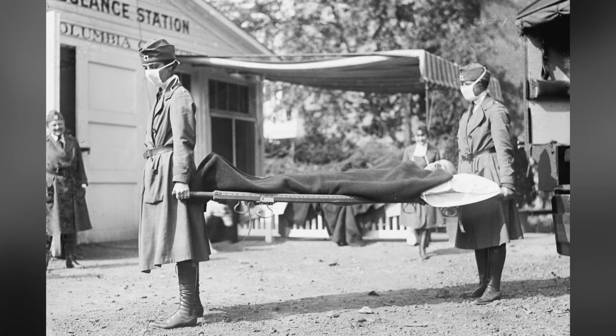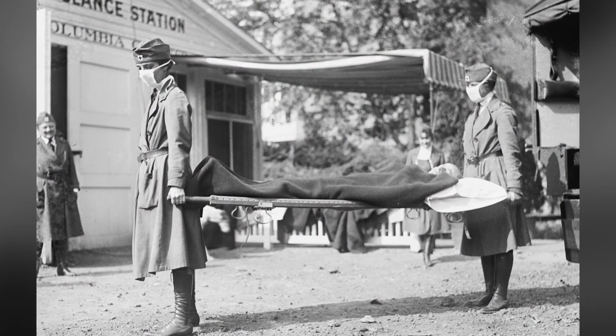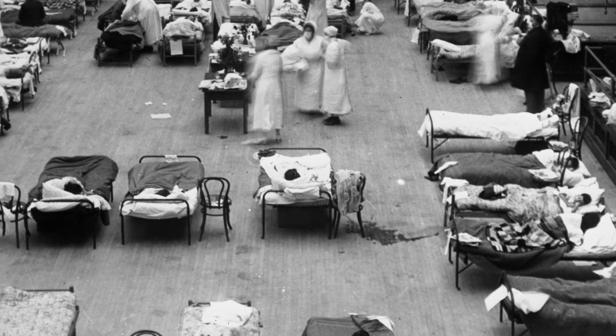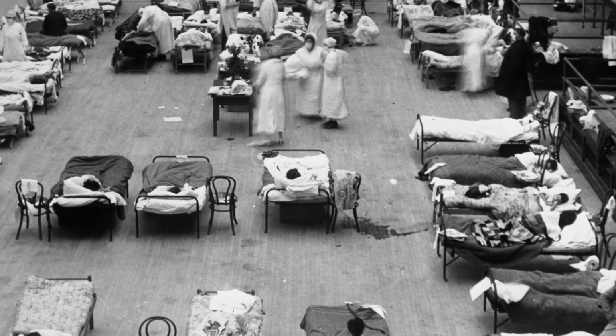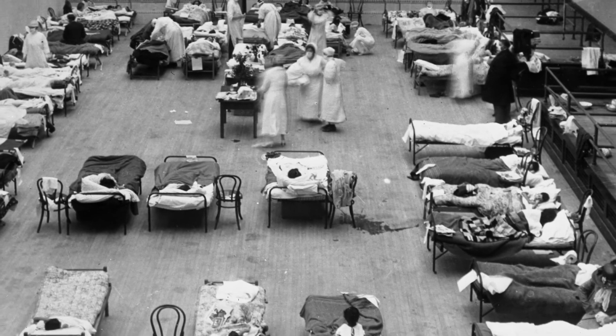In 1918 and 1919, influenza caused the greatest recorded pandemic in the world, with estimates of 30 million people succumbing to this virus. Therefore, we really have to keep an eye on influenza. We have in the United States somewhere around 25,000 deaths a year from influenza.